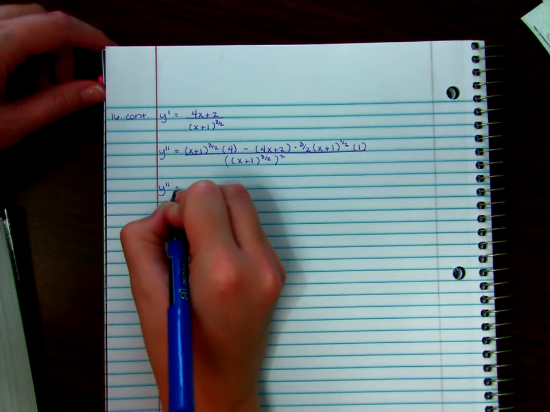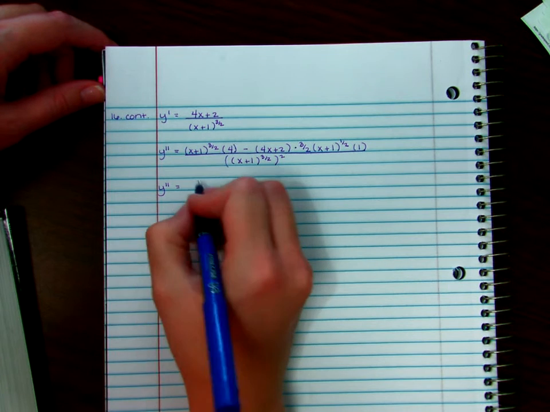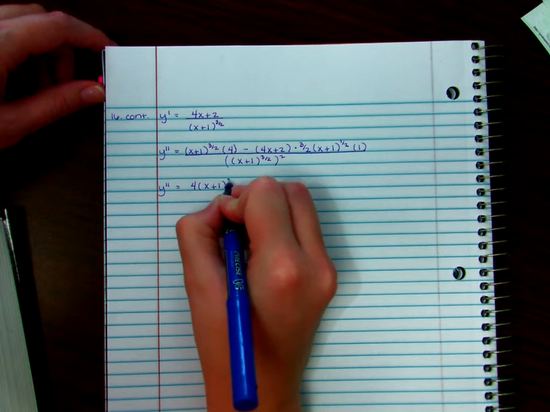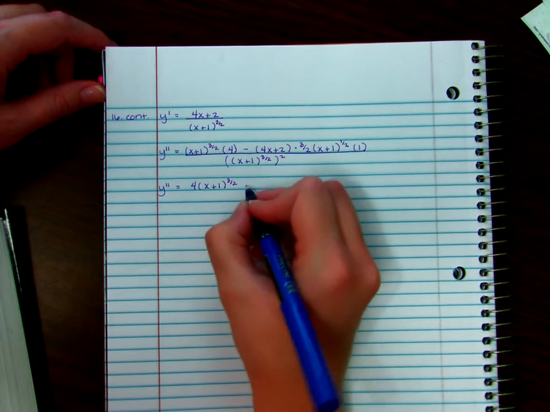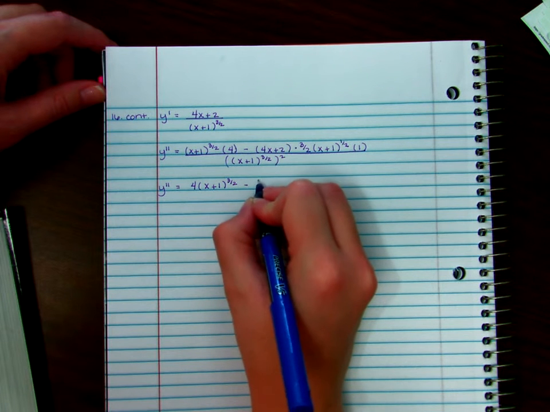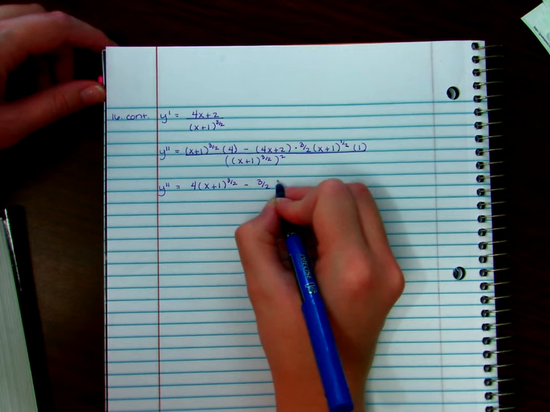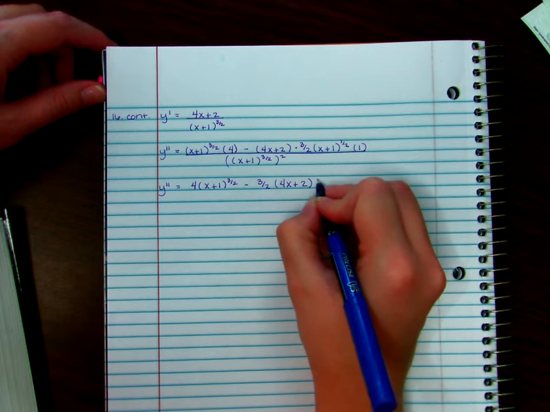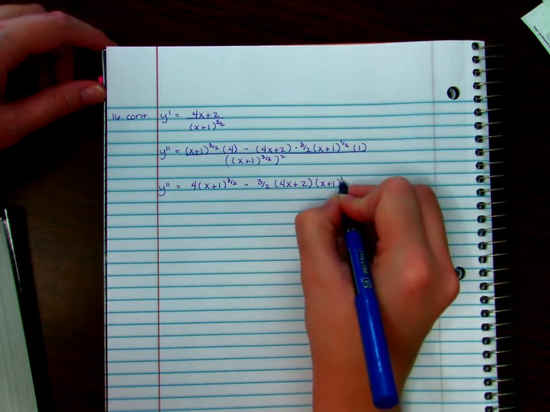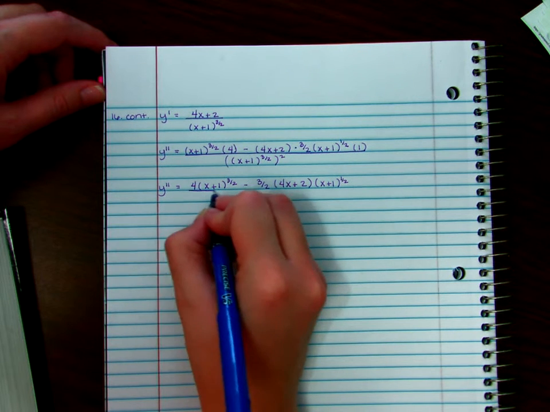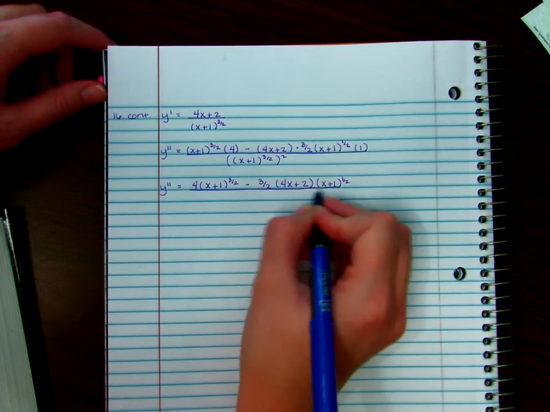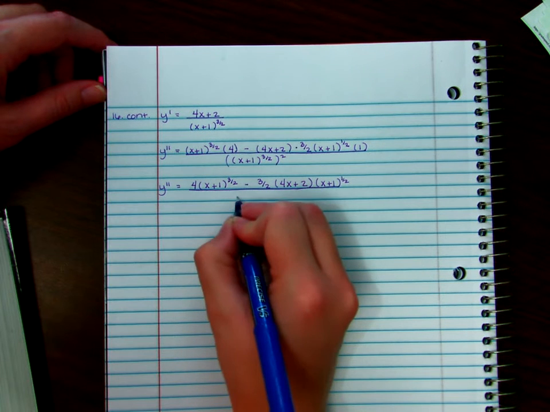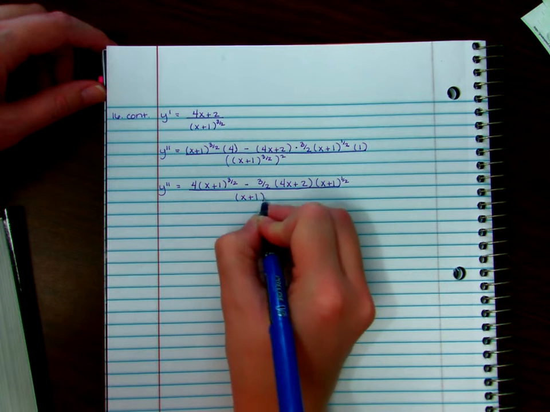Y double prime is equal to, and this is 4 times x plus 1 to the 3/2 minus 3/2 times 4x plus 2 times x plus 1 to the 1/2, all over, if you multiply 3/2 and 2, you just get 3. So x plus 1 to the 3rd power.